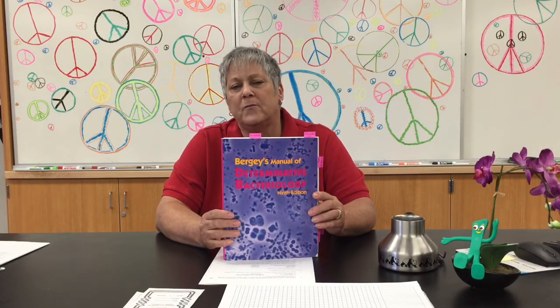And then you will gather up your things and you'll head off to the library and you will check out a copy of Bergey's manual. Now, here's what it looks like. This is Bergey's Manual of Determinative Bacteriology, 9th edition. And we've got several copies of this book on reserve in the library.